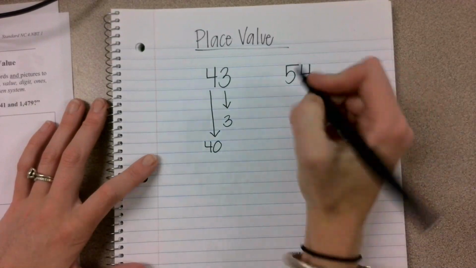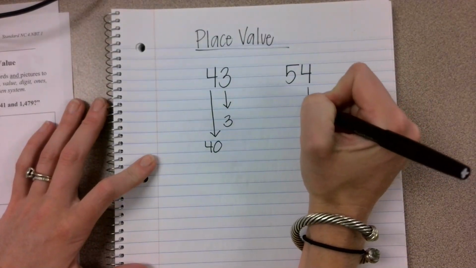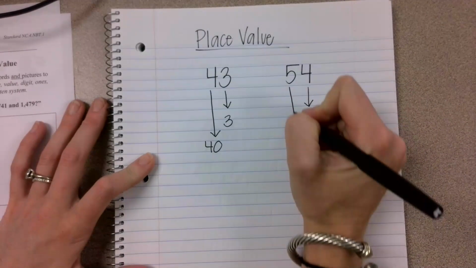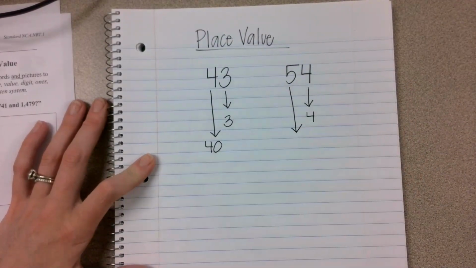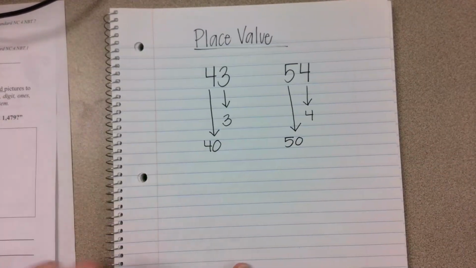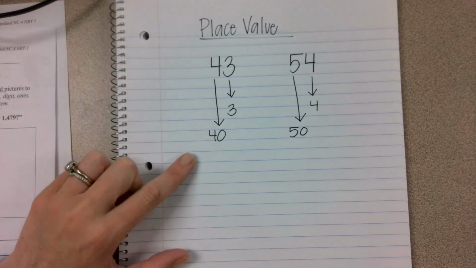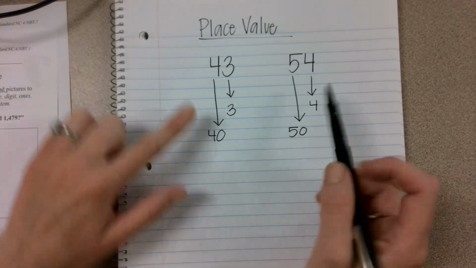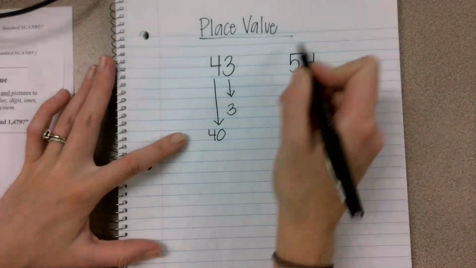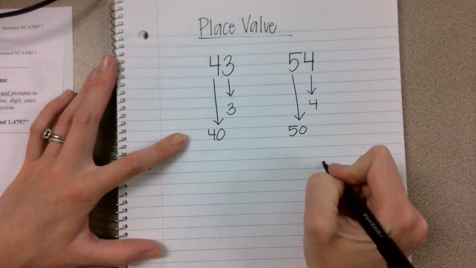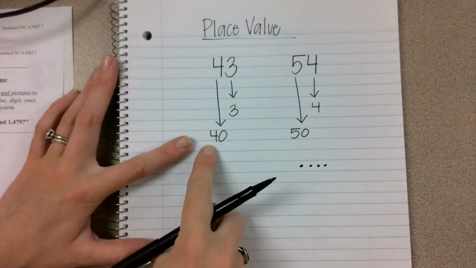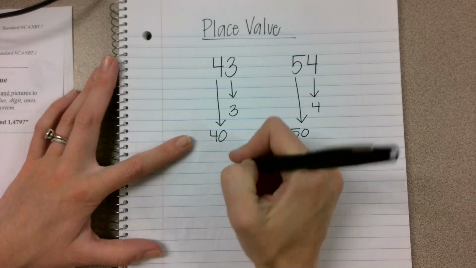Now let's look at this number here. This 4, because it's in the ones place, has a value of 4. This 5, because it's in the tens place, has a value of 50. So let's look at this here. If we wanted to compare the 4s, well, the 4 here in this number looks like this: 1, 2, 3, 4. The value of this 4 is actually 40.